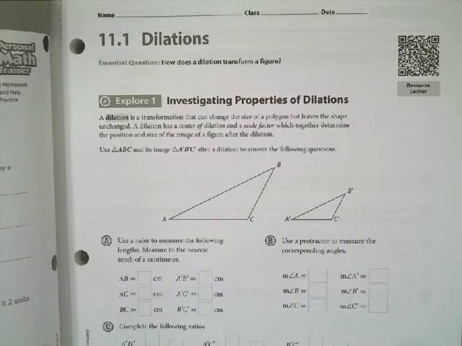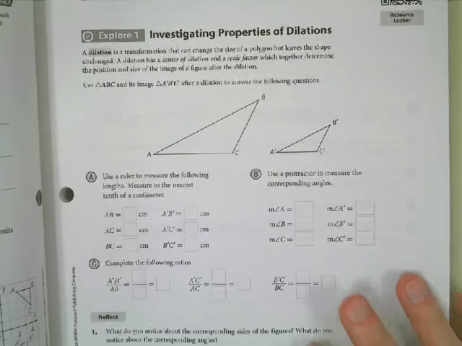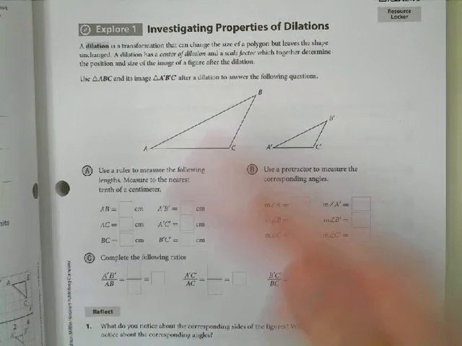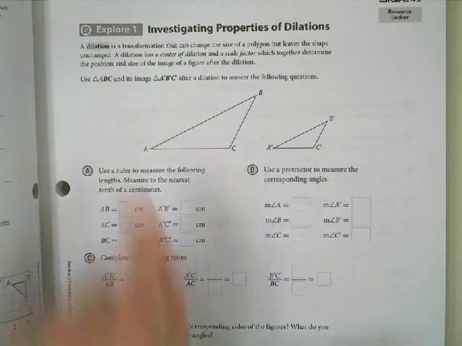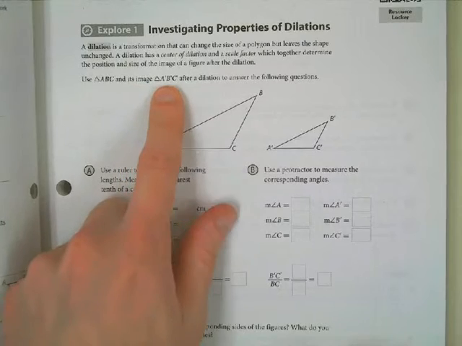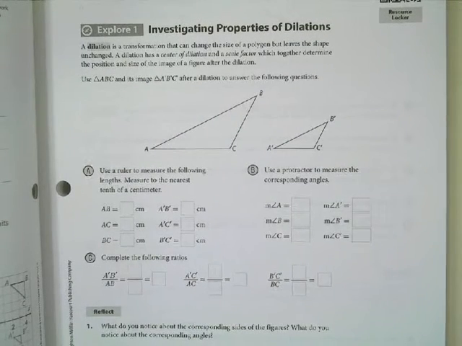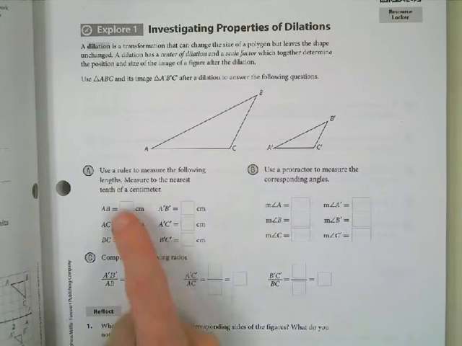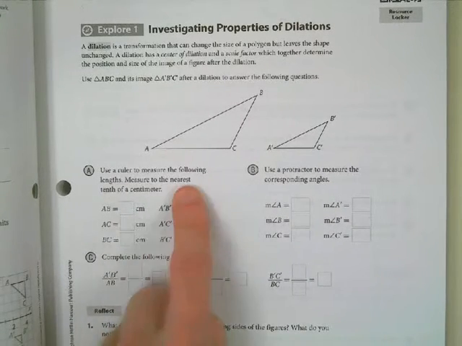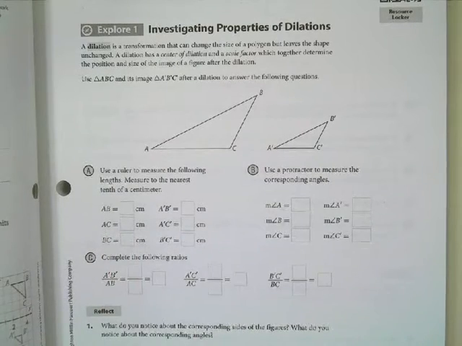So we already looked at those things. Okay. So what we have here then, we're supposed to use triangle ABC and its image, triangle A prime, B prime, C prime, after a dilation to answer the following questions. So right now, if you would please, go ahead and do the measures. Please measure to the nearest 1/10 of a centimeter. Go ahead and just measure the sides.